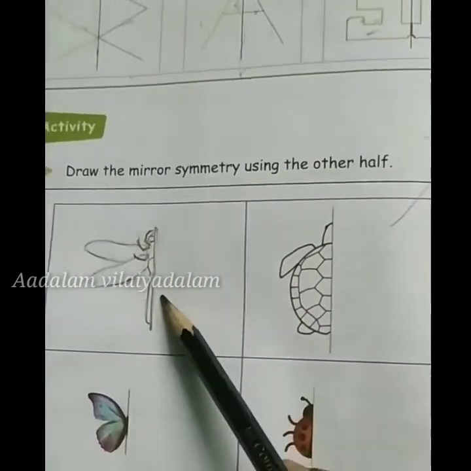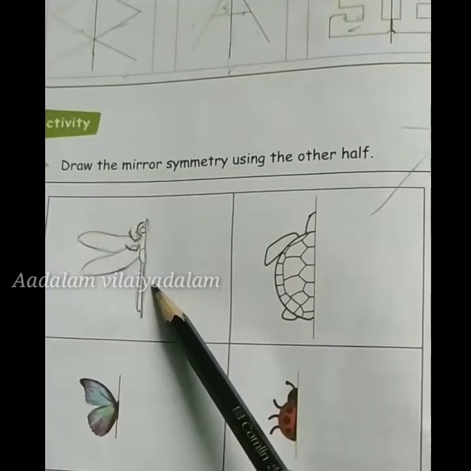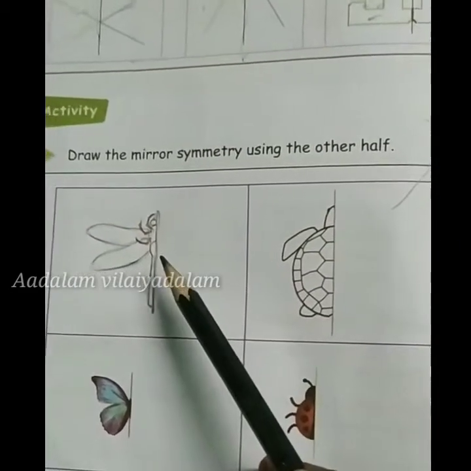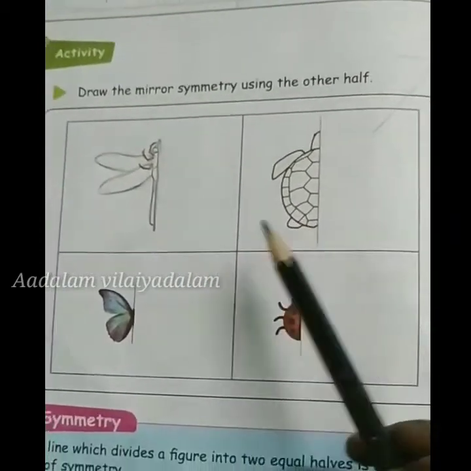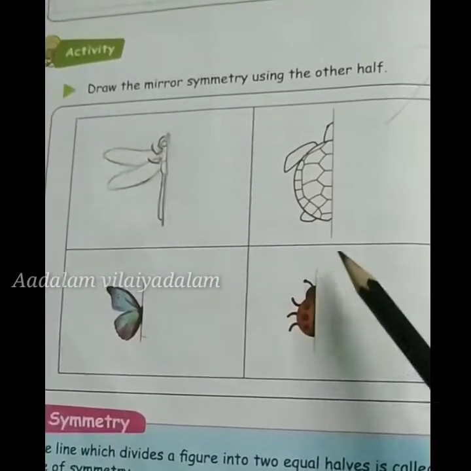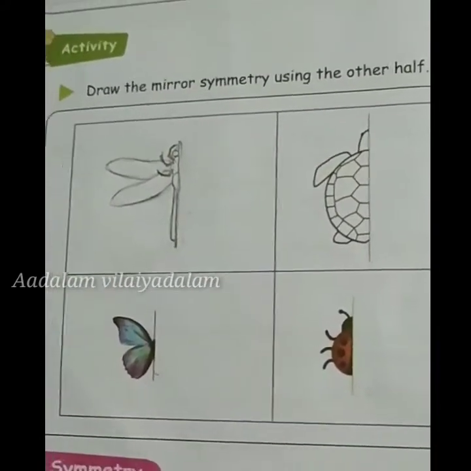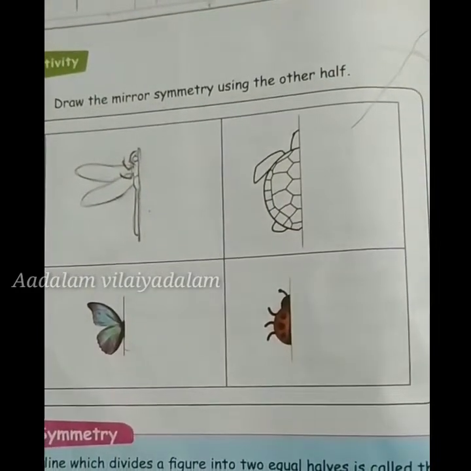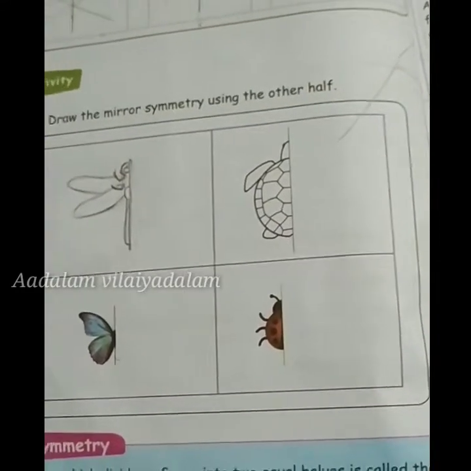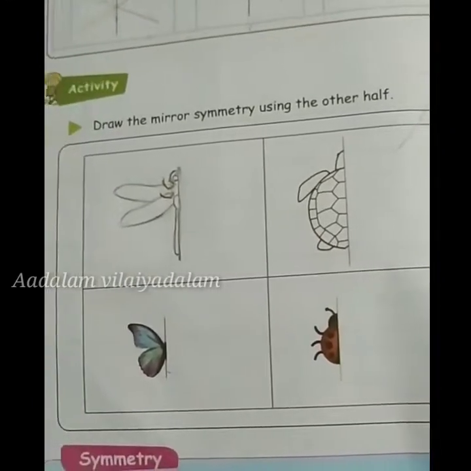Then the figures you have already seen in small classes are the same figures given here: butterfly, beetle nut, dragonfly, tortoise, all that. Now what is symmetry? All of you know, a figure divided into 2 halves is called symmetry, the line of symmetry.